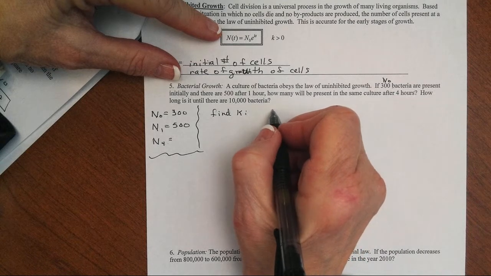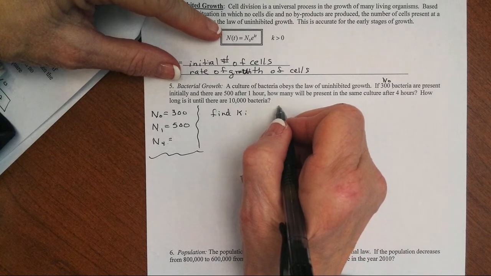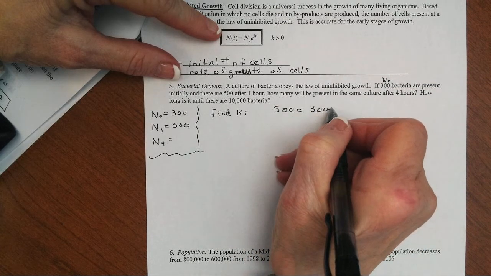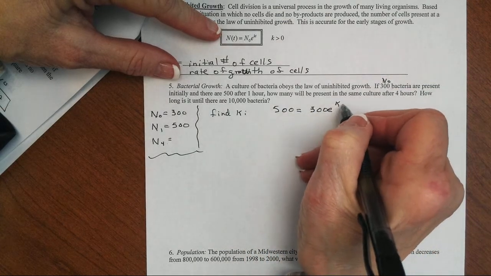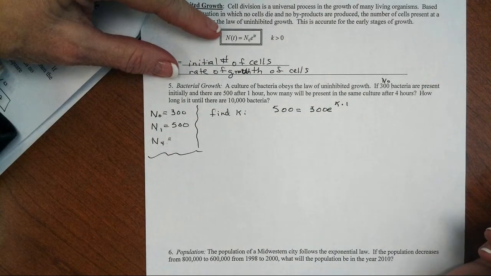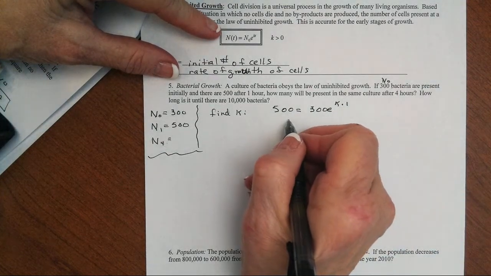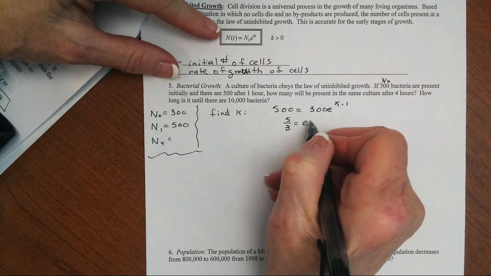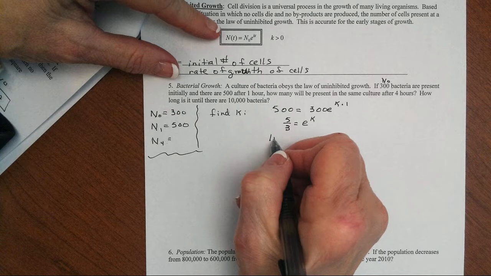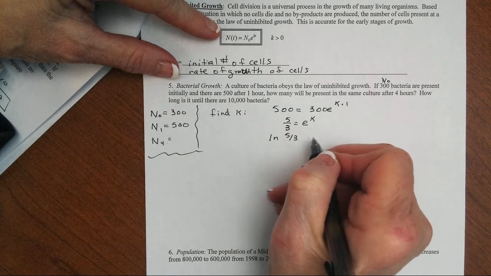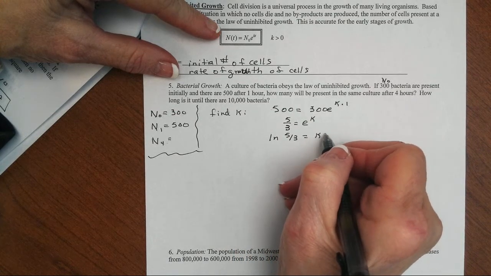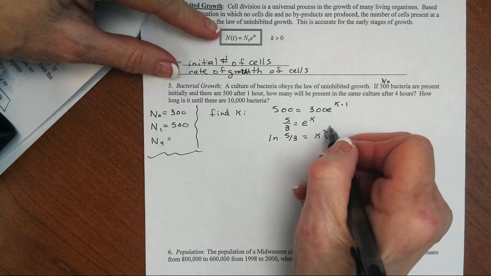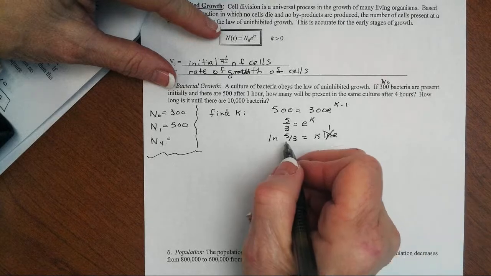So n at 1, so we have 500, is equal to 300 times e to the k times 1, which represents the hour. And divide both sides by 3, so we get 5 over 3 equals e to the k, and we could take the ln of both sides. And the ln of e, of course, is 1. And so there's our constant.